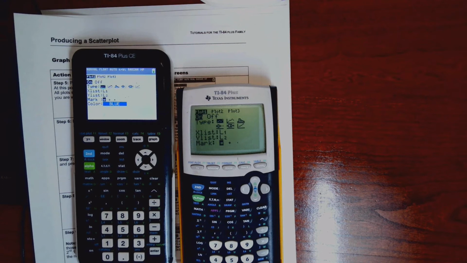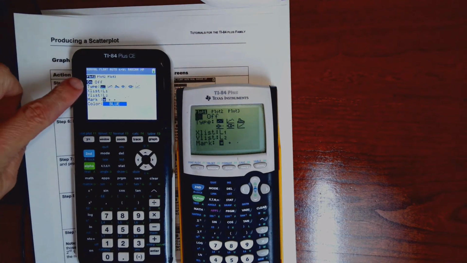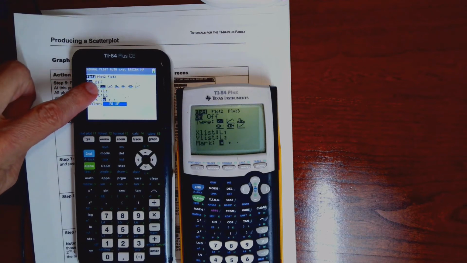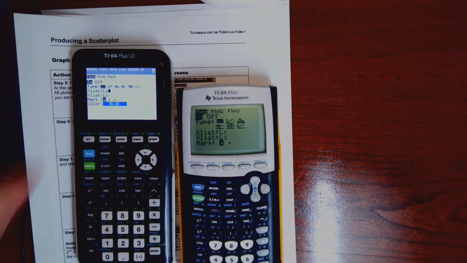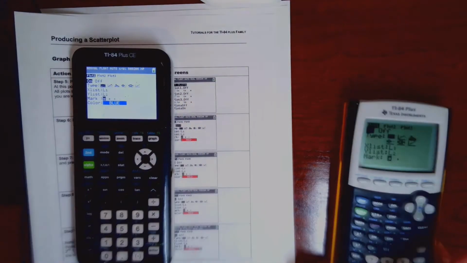Everything else here I feel good about. This is a color calculator. It has more options, but stat plot is on. It's going to do a scatter plot. The X's are on list 1. The Y's are on list 2. I'm going to make a dot, and this color is in blue. There's no color on this calculator. Done with that step.